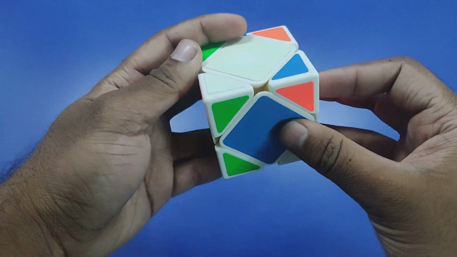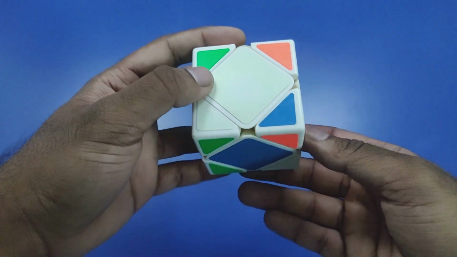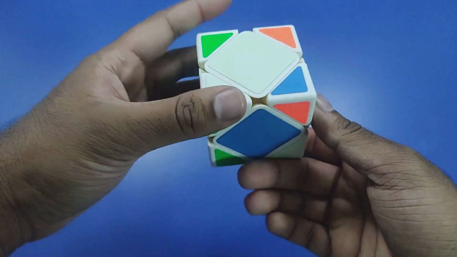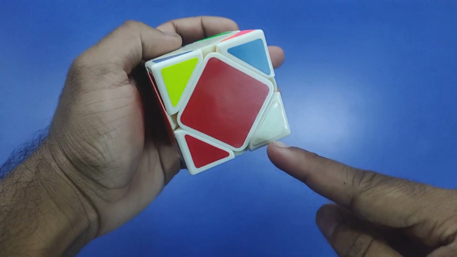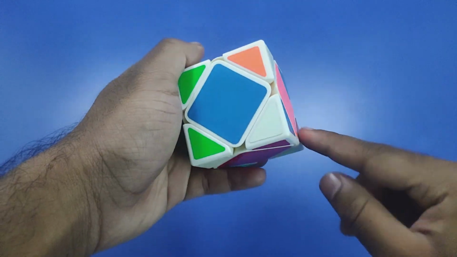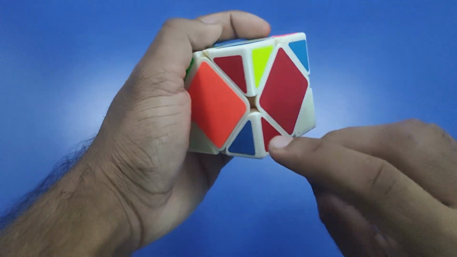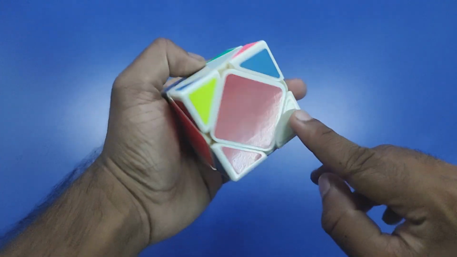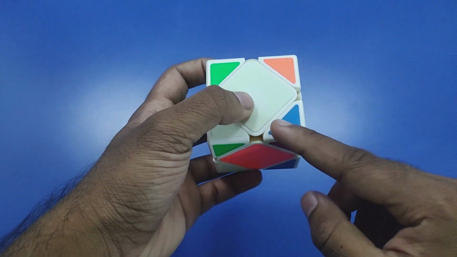The thing is that the white corner is facing downwards. So whenever you get this kind of case, you just have to turn that layer twice so that the corner will come here, or if you turn it in the anti-clockwise direction, it is just one time so that you'll be getting it here.